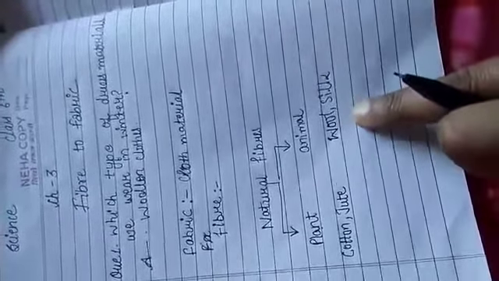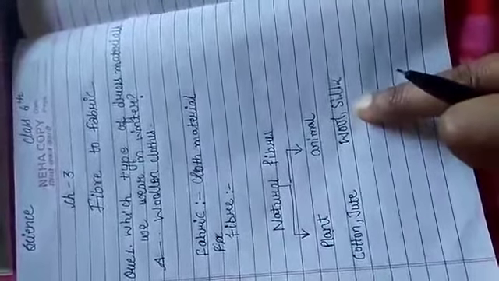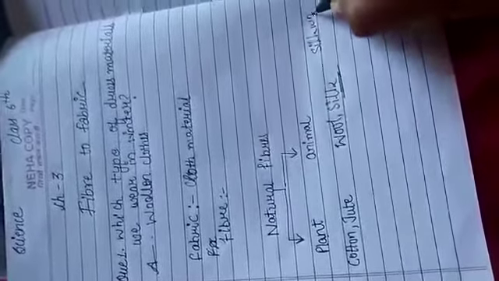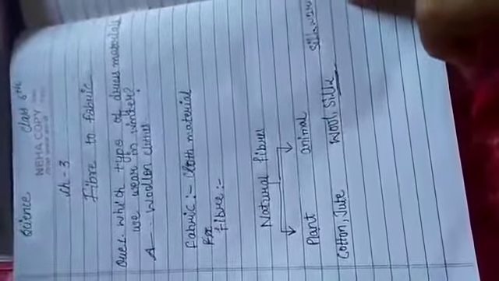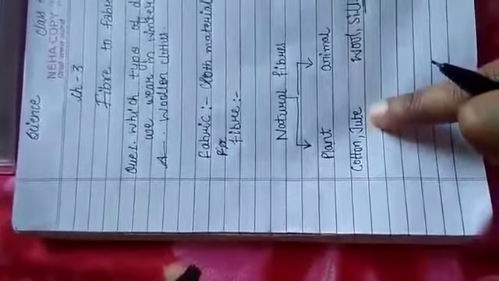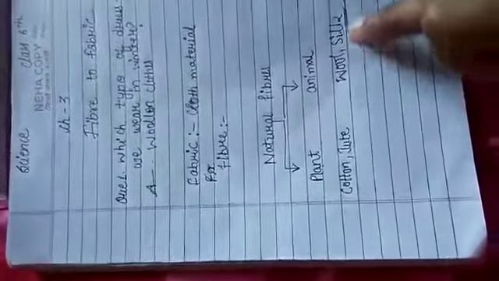Wool is obtained mainly from sheep, goats, camels and the hair of rabbits, and silk fiber is obtained from the cocoon of the silkworm. Silk is obtained from the cocoon of the silkworm. Clear? We have divided natural fibers into two types: plant fibers and animal fibers. We have two sources, plants and animals. Cotton and jute plants are used for obtaining fibers, and from animals we take wool and silk.